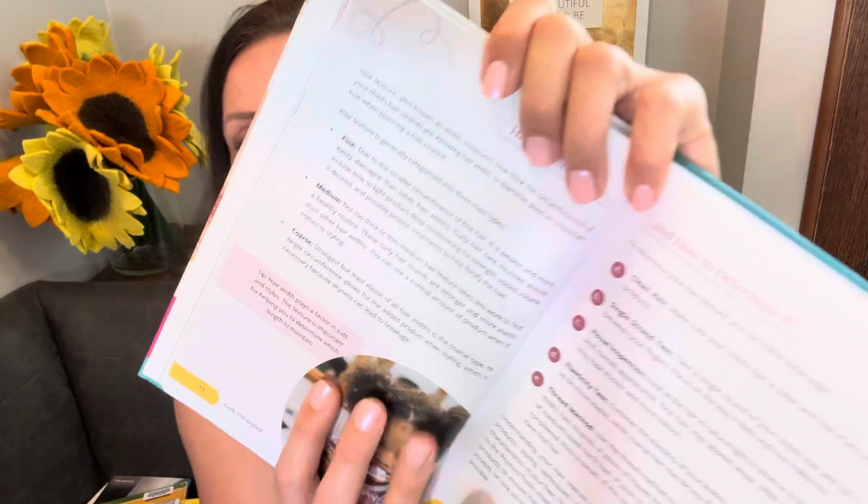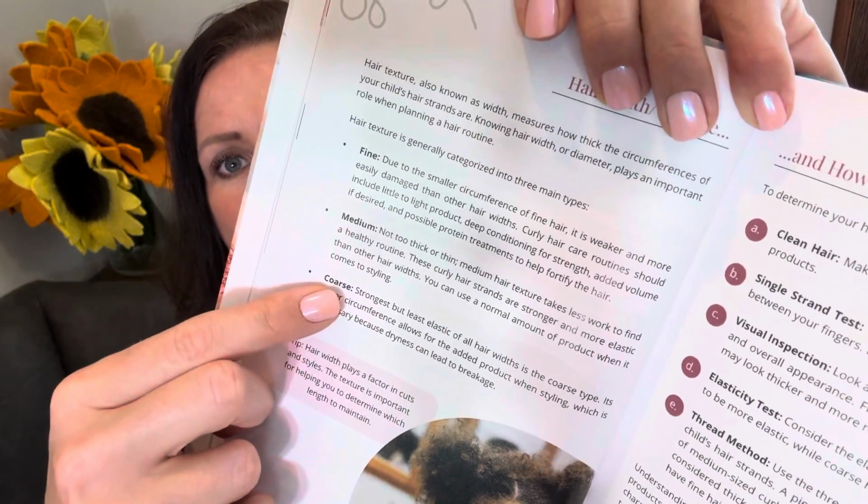All right, so let's get into the 3 different types of hair textures. They are generally categorized into these 3. The first one is fine, and then we will get into medium, and coarse. Due to the smaller circumference of the fine hair, it is weaker and more easily damaged than the other 2 curl widths. Curly hair routines should include light to little product. Also, deep conditioning for strength, very important.